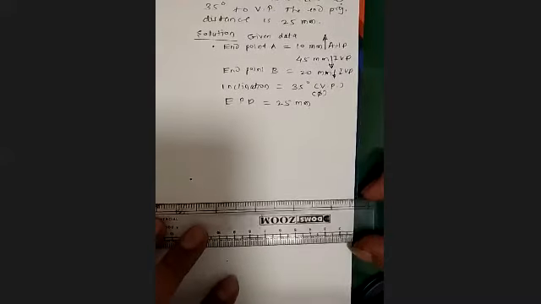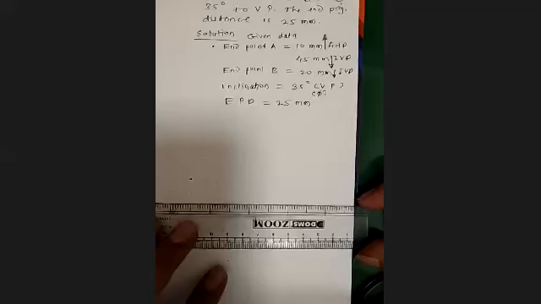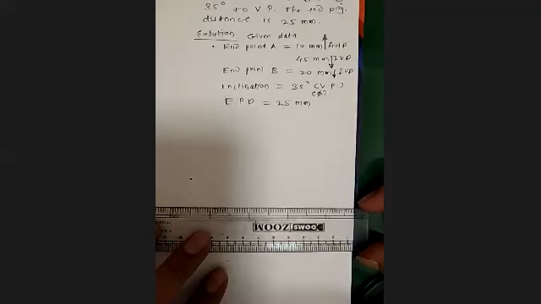Okay, so we'll start with step 1 to get your answer. First of all, draw the XY line. Okay, this is the XY line.